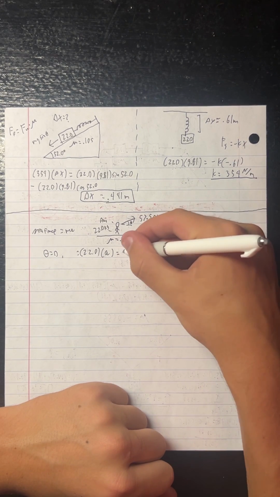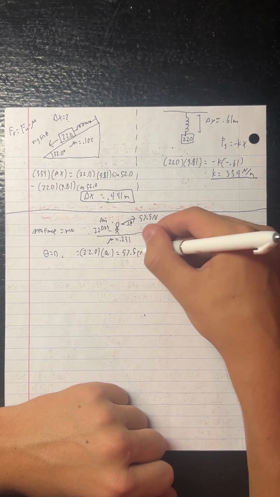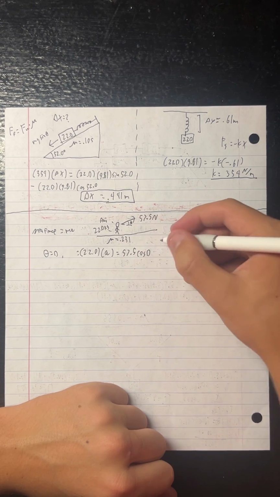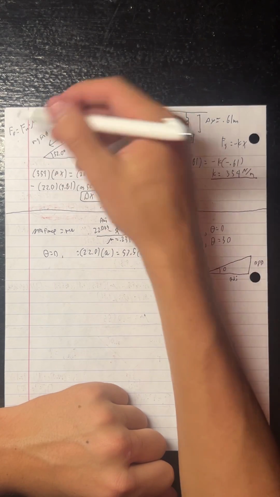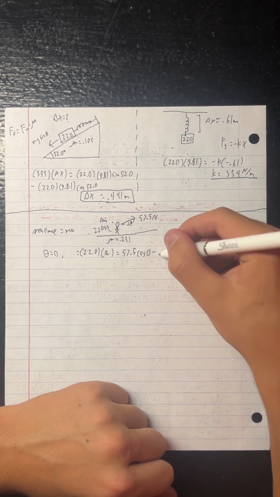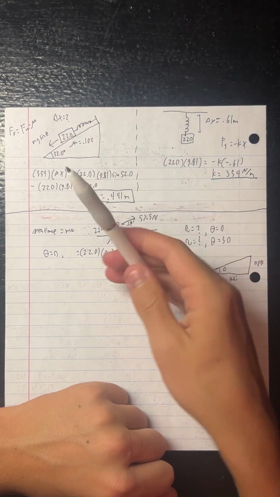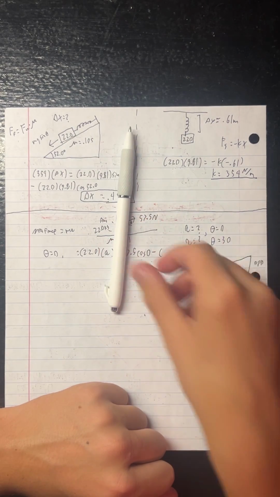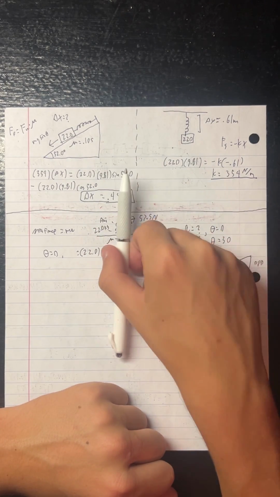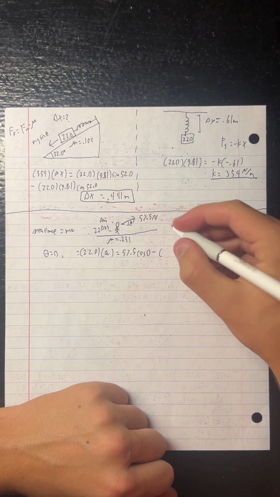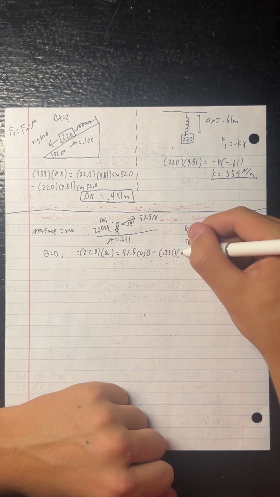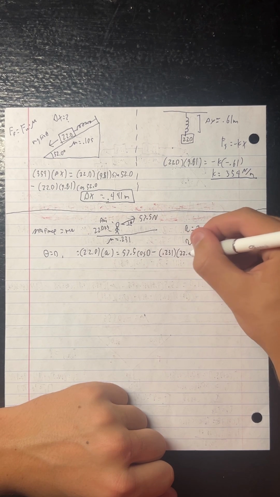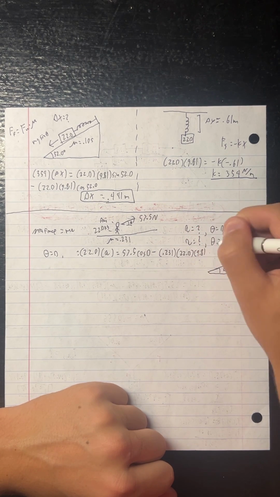So r is 57.5 cosine 0 minus the friction. What is friction? Well, we set it up here. Friction is normal force times mu. Well, what is the normal force here? Well, it's perpendicular to the surface, right? Which the surface is just going mg, so it's just also going to be mg times the coefficient of friction, 0.231 times mg, which is 22.0 times 9.81.